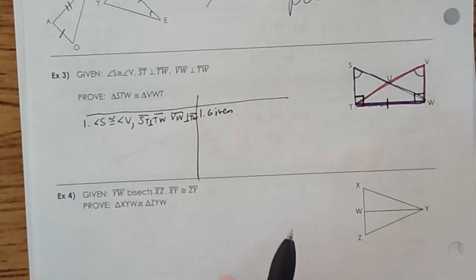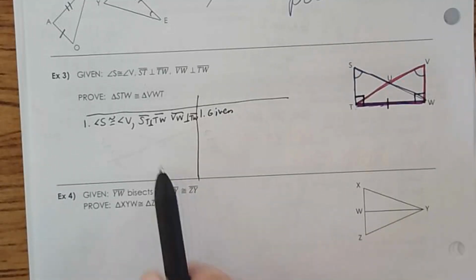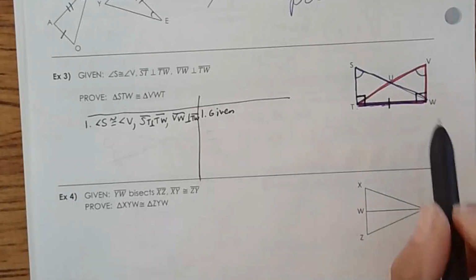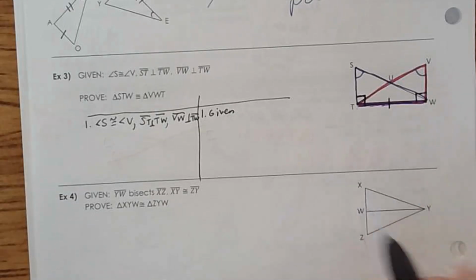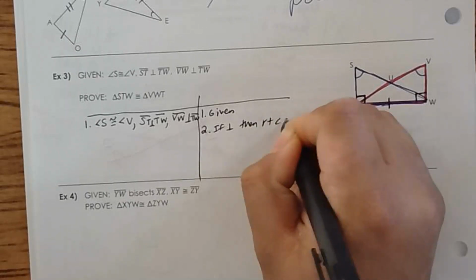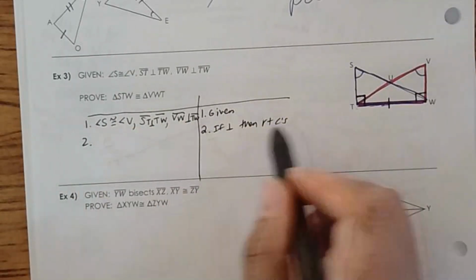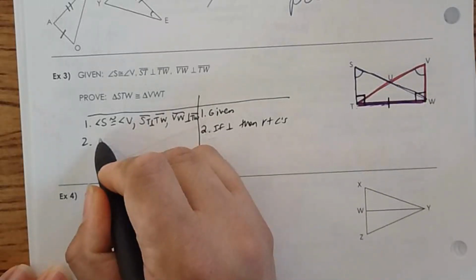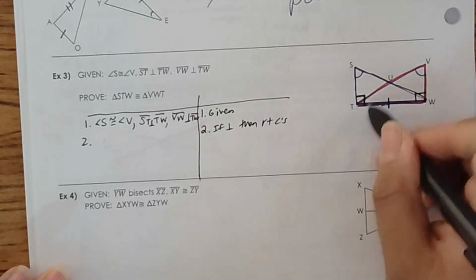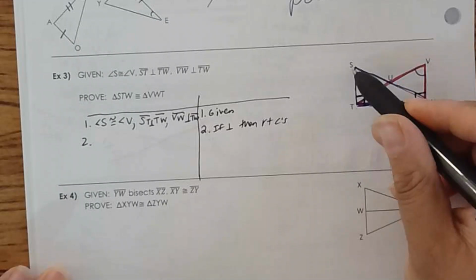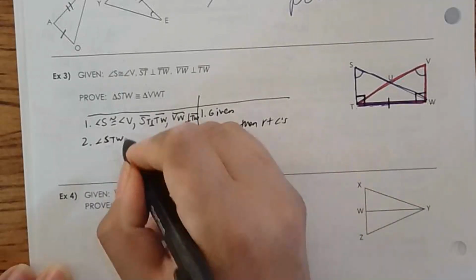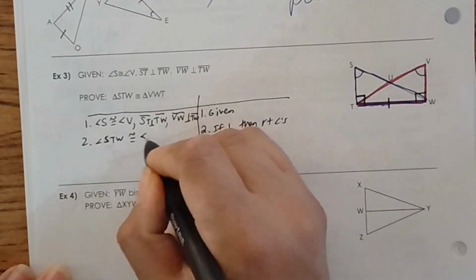We have angle S is congruent to angle V, and then we have ST is perpendicular to TW and VW is perpendicular to TW. That's how we got those right angles. So I'm going to start with those right angles. I'm going to go ahead and say if perpendicular, then right angles. And remember, the then part has to match what I write in the statement. So I would say angle, and I want to be clear here, not just call it angle T, because there's an overlapping angle here. So I do have to name it STW, or I could have said WTS, but has to be congruent to then VWT.